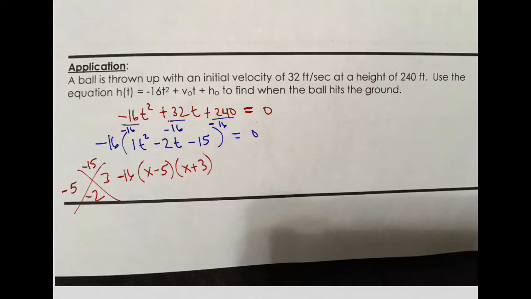All right, and so now we set equal to 0. I put an x here, but it's a t, so let's keep it consistent. Negative 16 times t minus 5, t plus 3 equals 0. So now we solve.